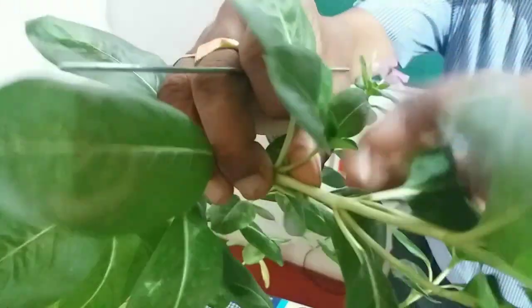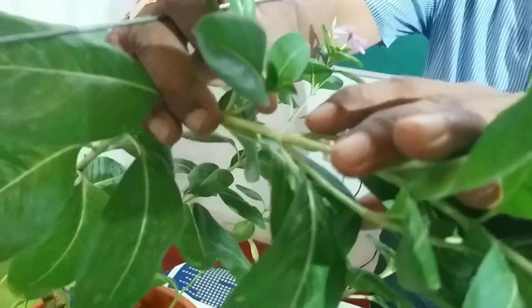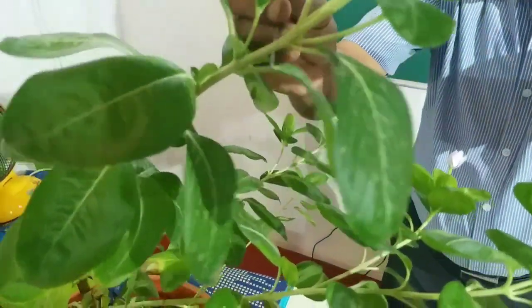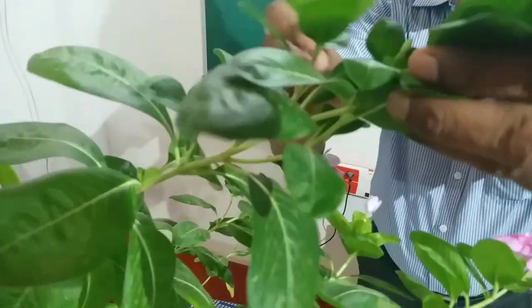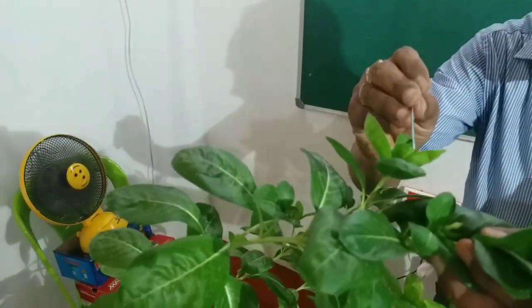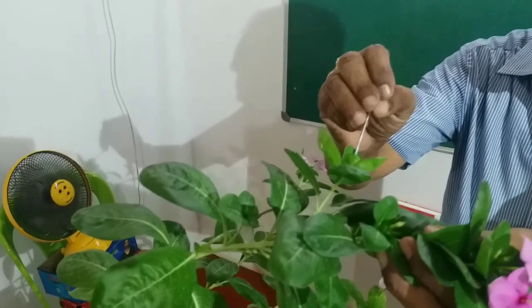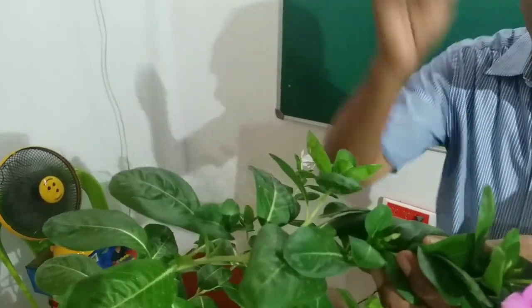This is going to be another branch in itself. Here on this side, again there is another axillary bud. Here you see this axillary bud has already grown into a branch with a few leaves, and again that will have another apical bud that will grow further.